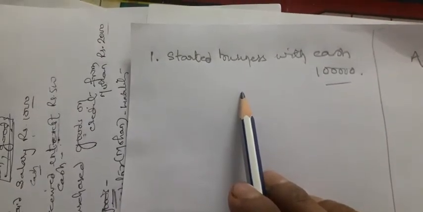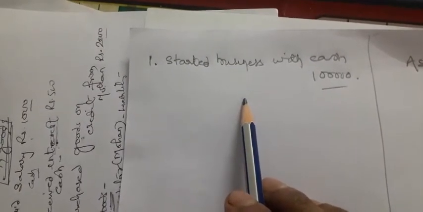As you know, every transaction has at least two aspects, so there must be two aspects in this transaction also. First one is cash.